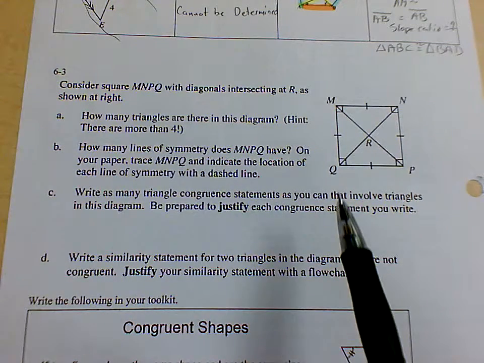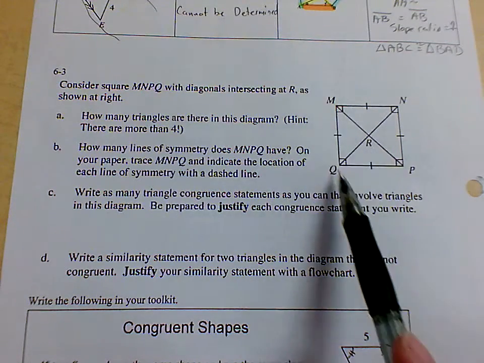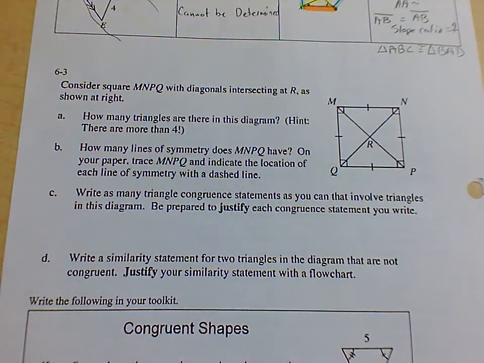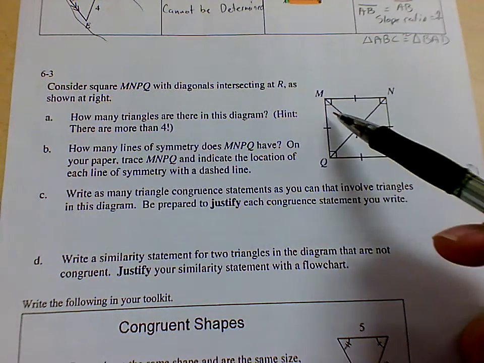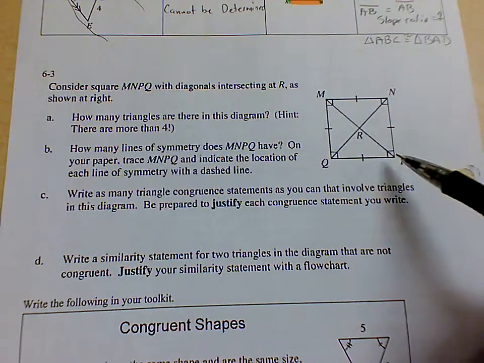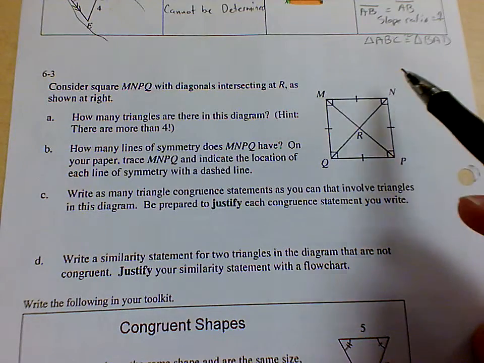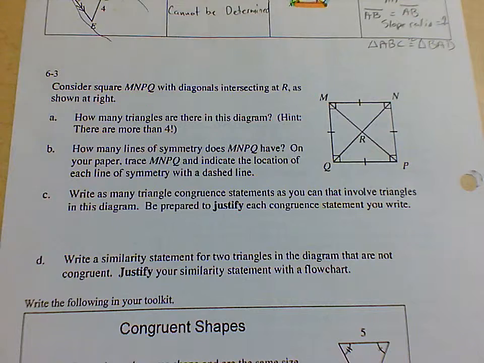So we've got the 4 small triangles, the 4 like quarters: QRM, MRN, NRP, and PRQ. And then we also have 4 bigger triangles that are half of the square. We've got the left and right triangle, MQP. We've got the bottom and the right one, which is NQP. And we've got the top and the right, so MNP. So 4 small ones and then 4 half ones.